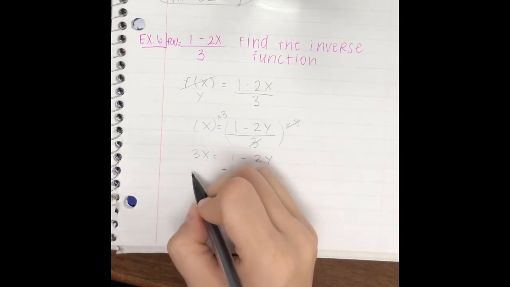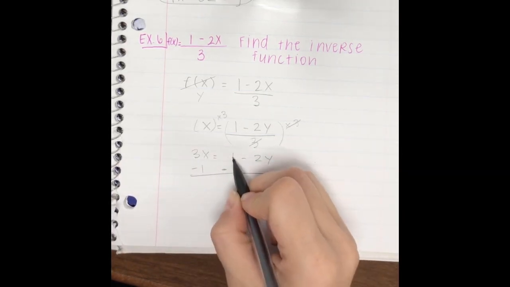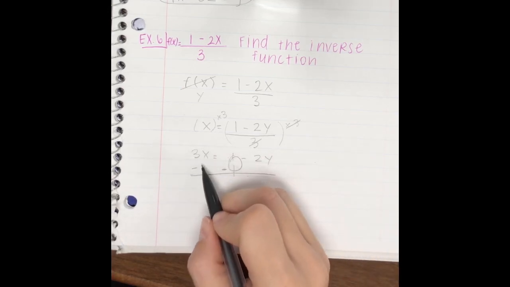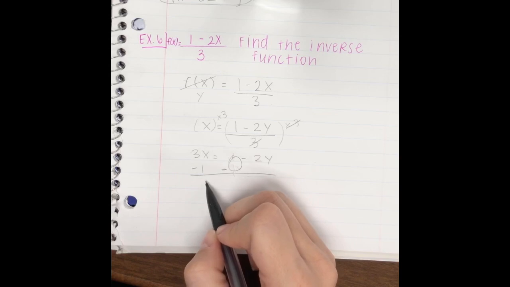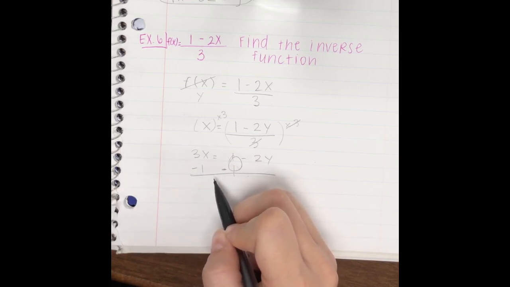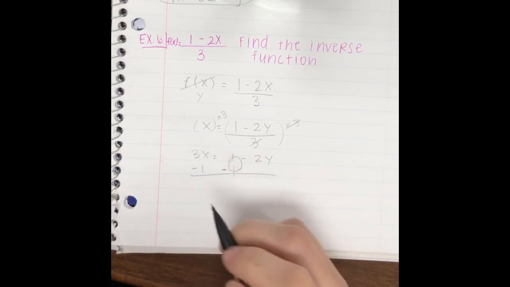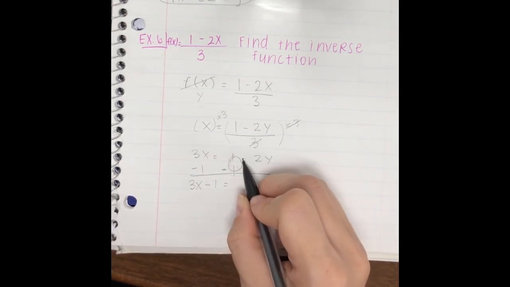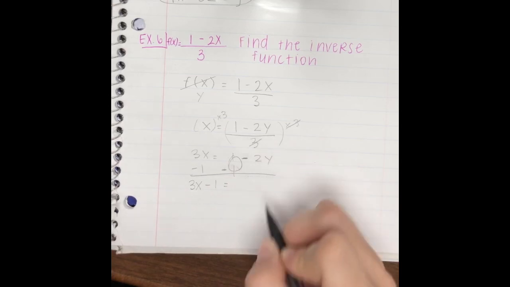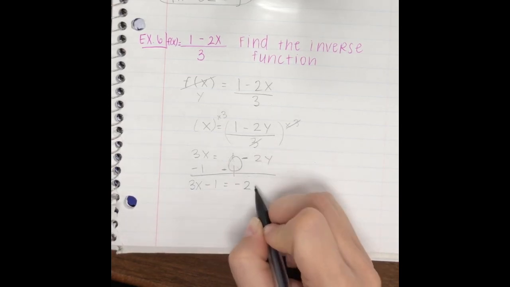Subtract 1 from both sides. 1 minus 1 is 0. Once again, these are not like terms. Do not combine these. 3x minus 1 is not 2x. This one has an x, this one does not. So it stays as 3x minus 1 equals, this negative stays with the 2y. So this is a negative 2y.